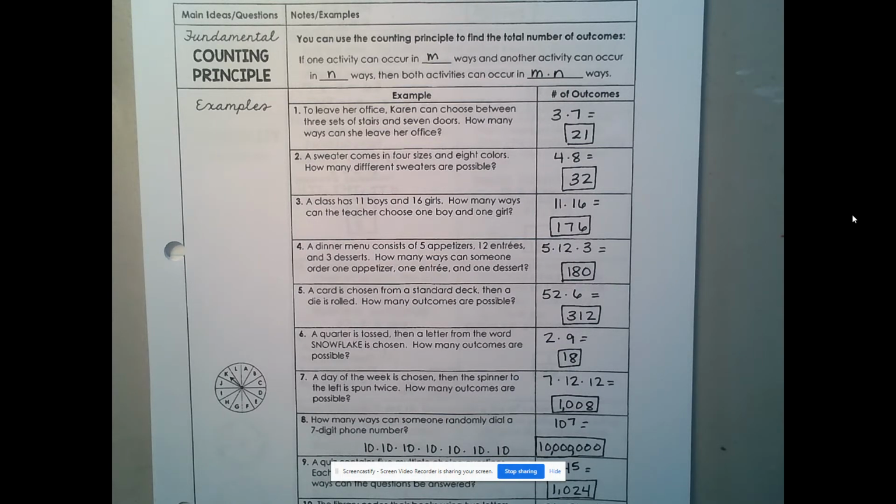To leave her office, Karen can choose between 3 sets of stairs and 7 doors. How many ways can she leave her office? So the first decision is which set of stairs. There are 3 sets of stairs she can choose from. And then once she gets down to that floor, there are 7 doors she can leave from. So 3 times 7 would make 21 possible paths to leave her office.